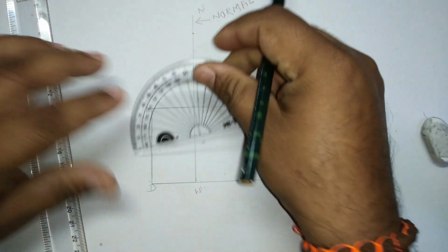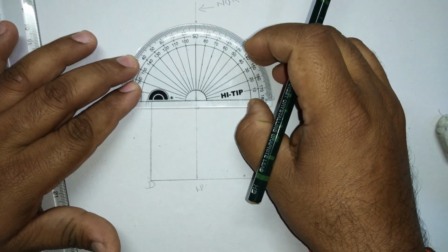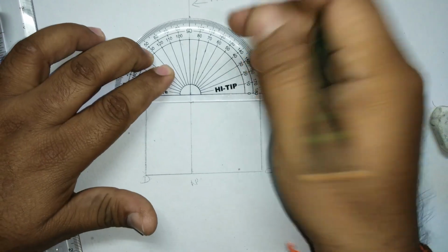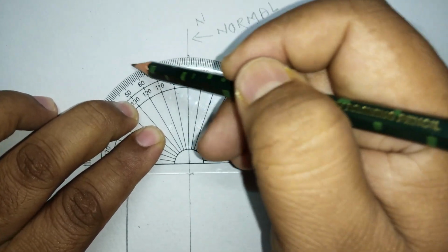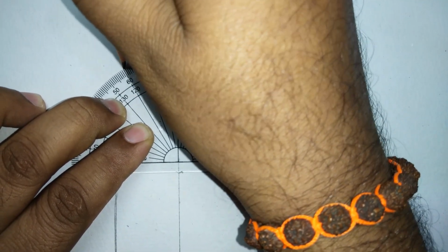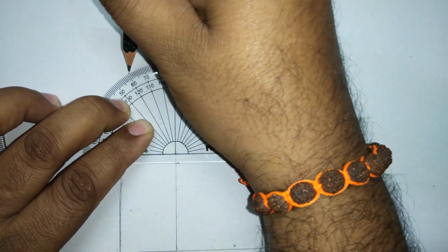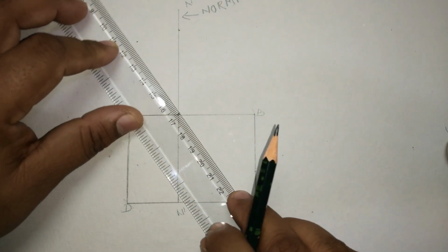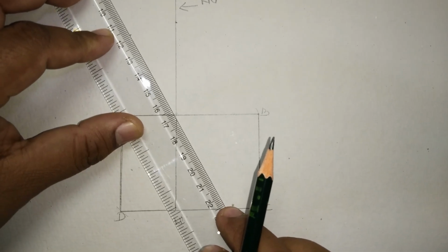So what we'll do is we'll keep the protractor here. I keep my protractor here on this 90-degree line, and then I'll see 80, 70, 60. So I'll just mark the 60 here. Now what I'm going to do is join this 60 with the help of this.